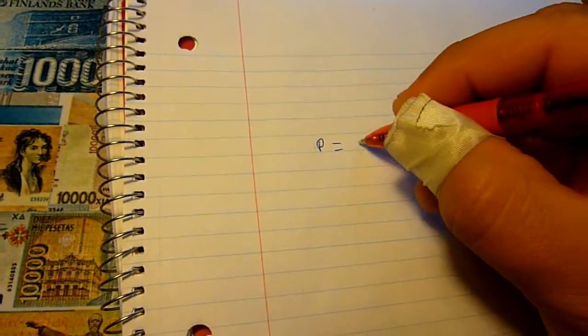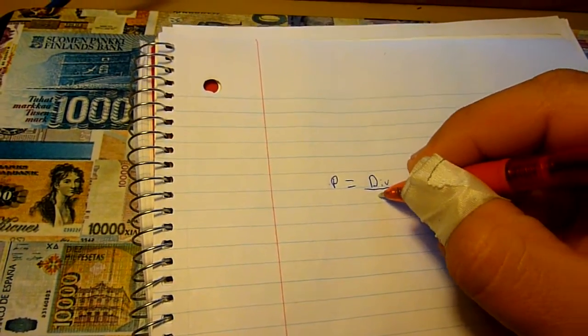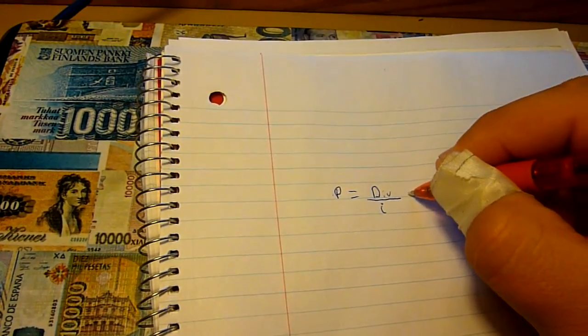I'm going to show it to you now. The formula that you have to use is: price equals the next dividend divided by the interest rate minus the growth.